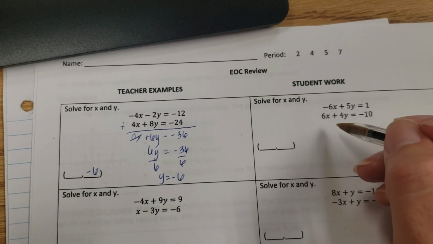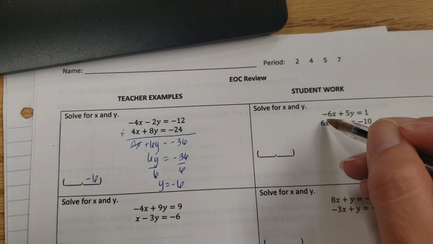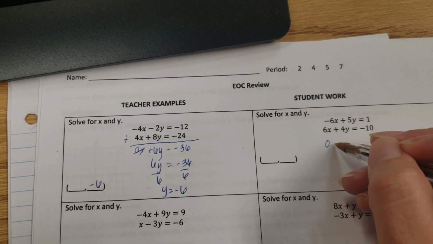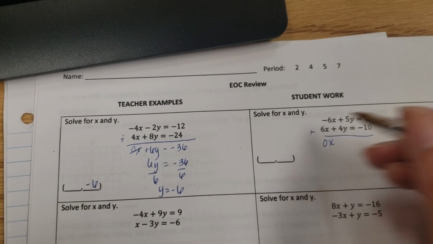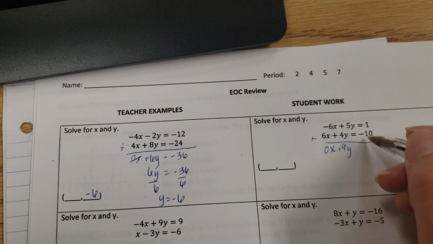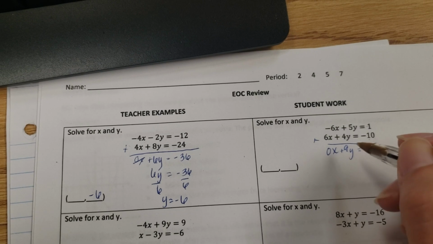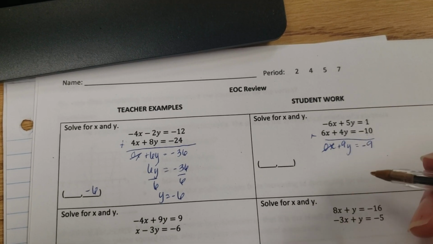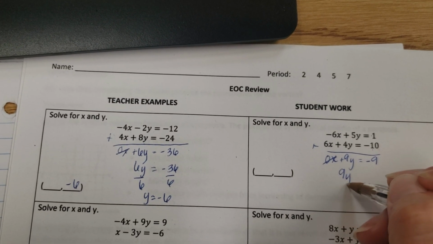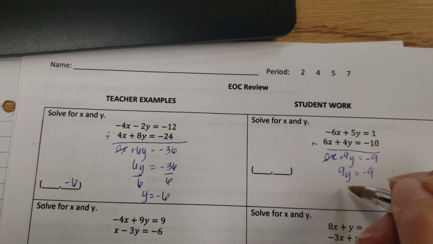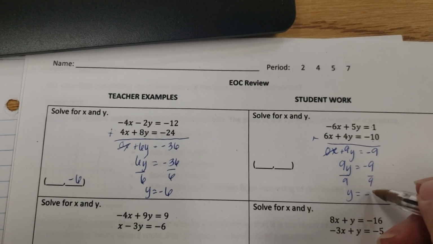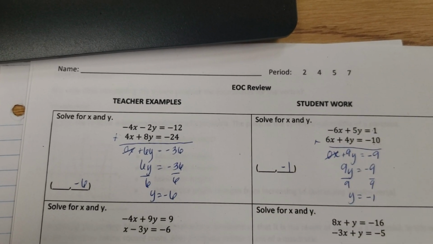Okay, so I have negative 6, positive 6. If I add those two things together, I get 0x. 5y plus 4y gives us 9y. And then 1 plus negative 10 gives us negative 9. So again, the 0x is unimportant because it's just adding 0. I'm left with 9y equals negative 9. If I divide both sides by 9, I get y equals negative 1. So my y coordinate here is negative 1.